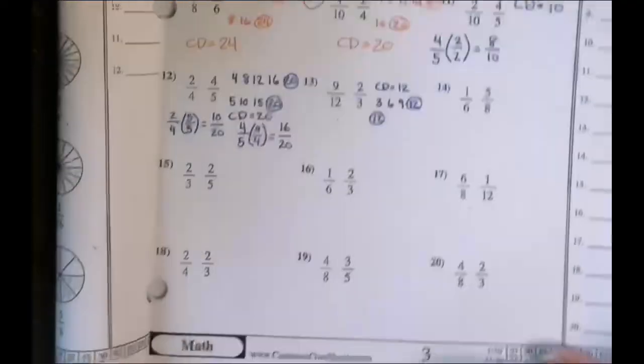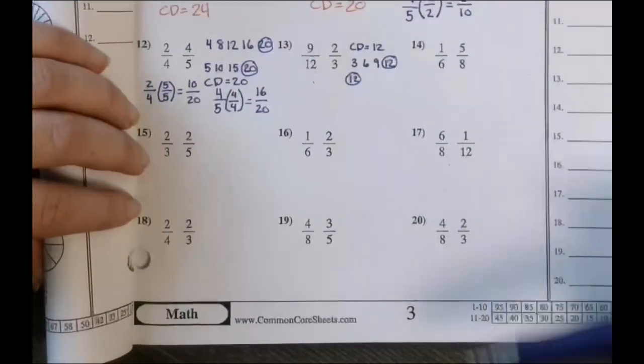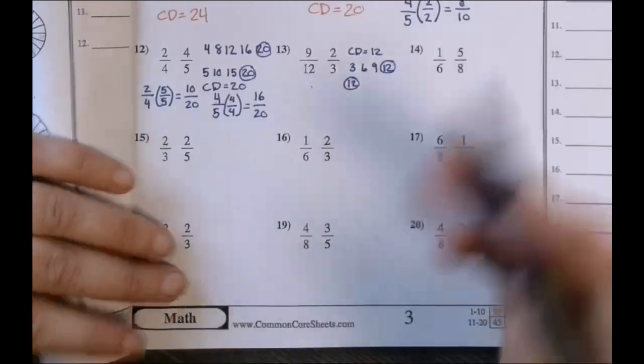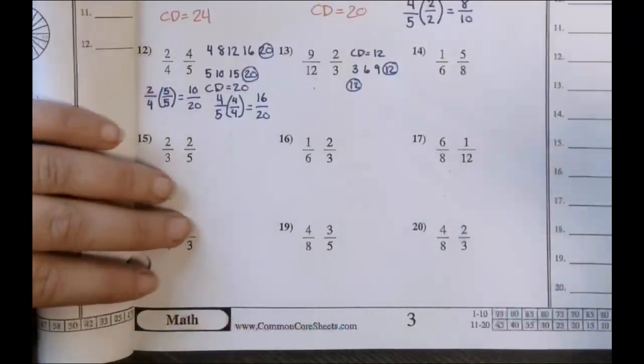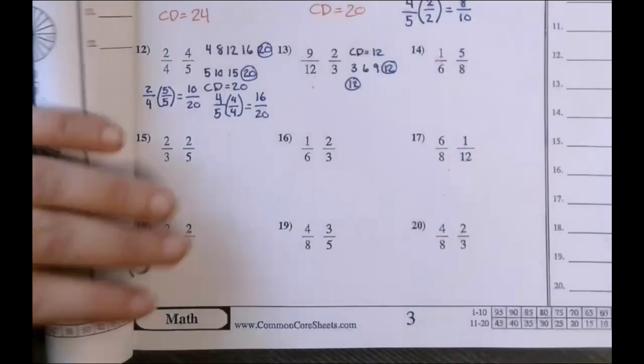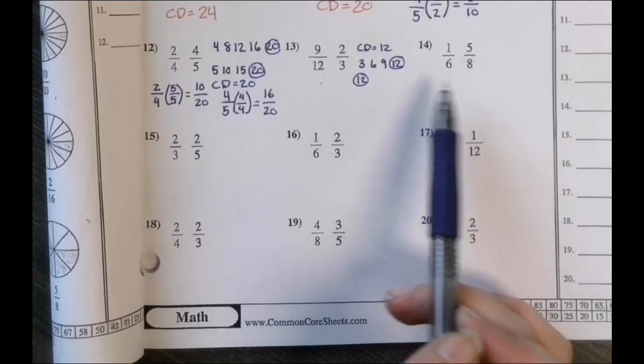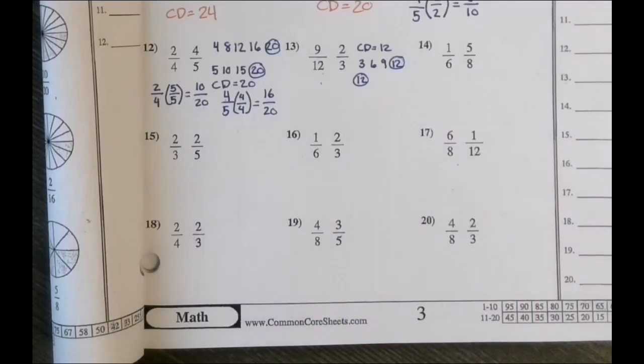And with all of these problems, like I said, you can go through and just give me the common denominator, or you can go through and do that step above. Once again, I start with the smallest number. So on this problem, I'm starting with 6, and I'm going to count by 6s.